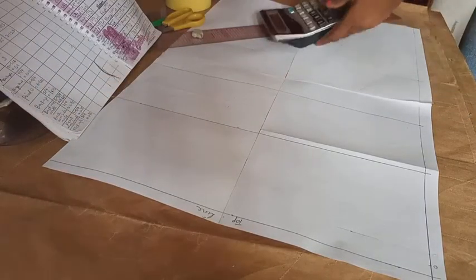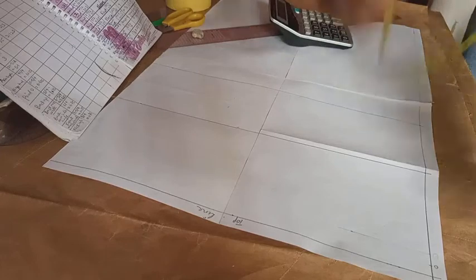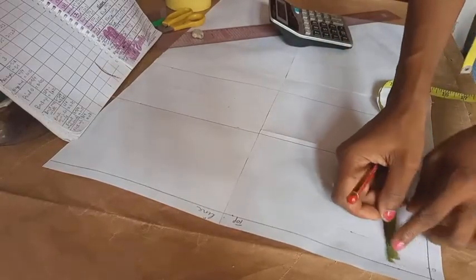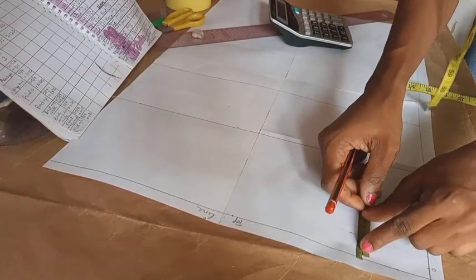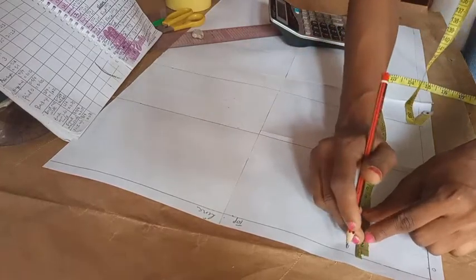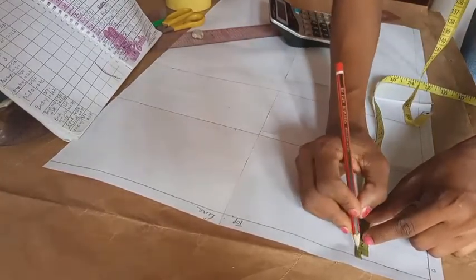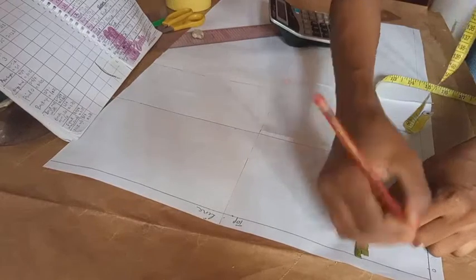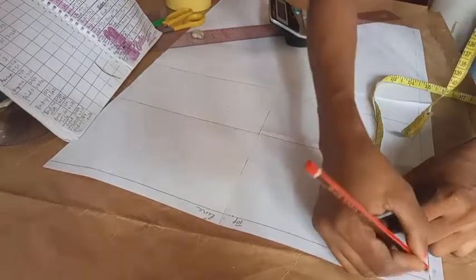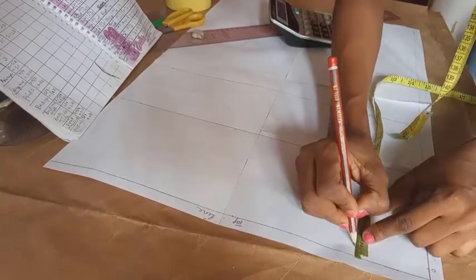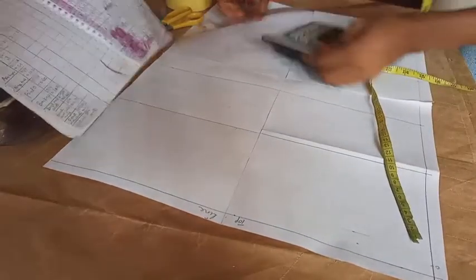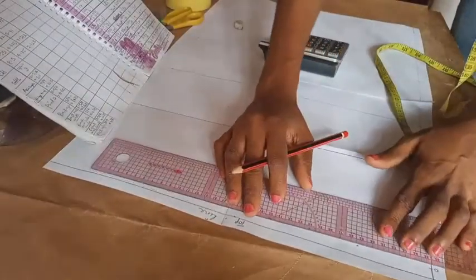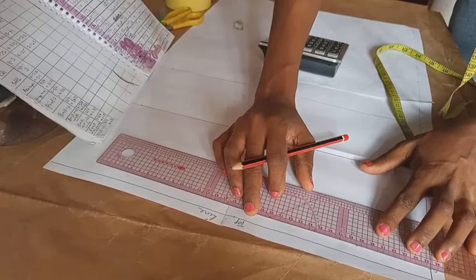So let's proceed. The next thing you want to do is to input your neckline measurement, your neck width. Now I want to square this line. Here was 1.25, and you square it because I want to input my neck width measurement.